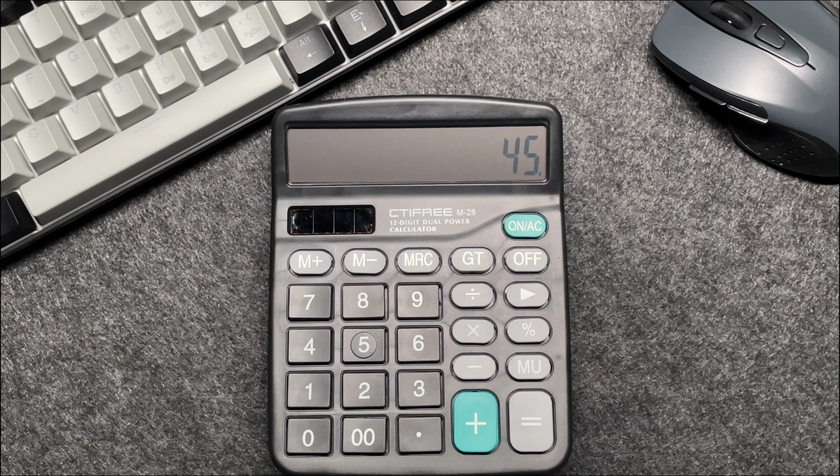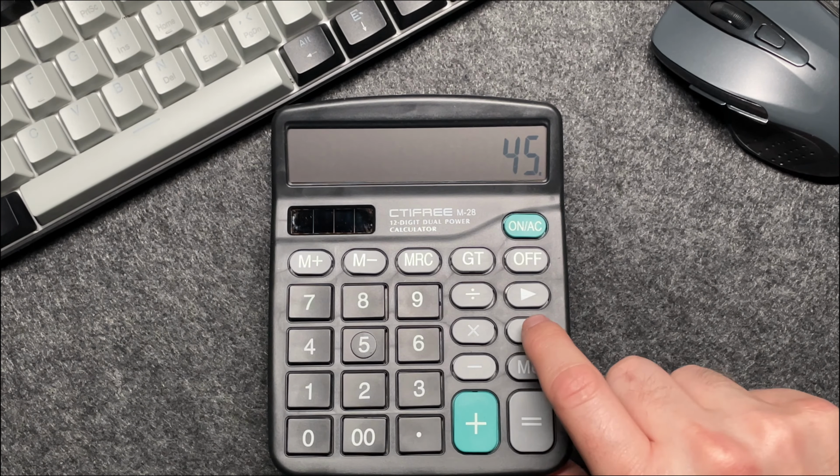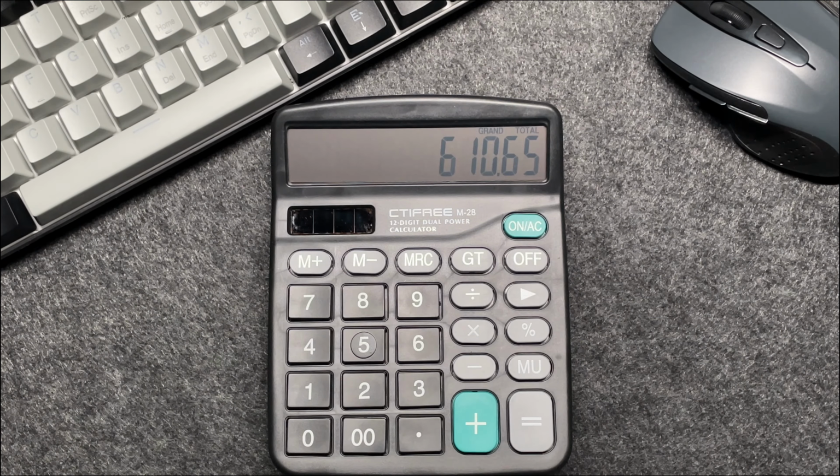So by multiplying the original price by 45, then using the percentage button, you're effectively calculating 45% of the original price, which gives you the final amount after the discount. So finally, let's press that percentage button and voila! The final amount after the 55% off is $610.65. Let's do one more example to make sure we've got it.